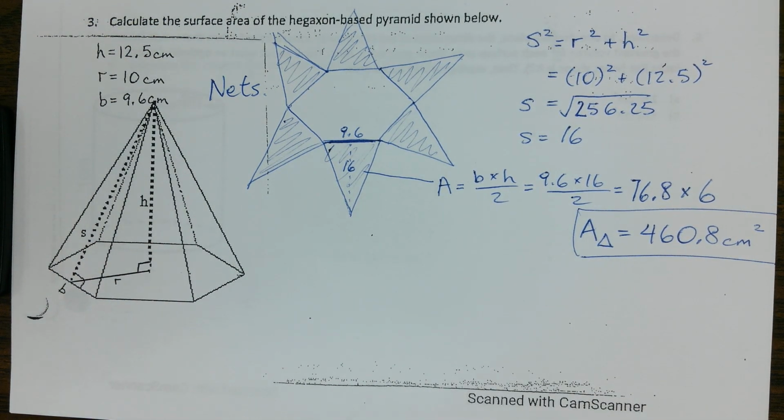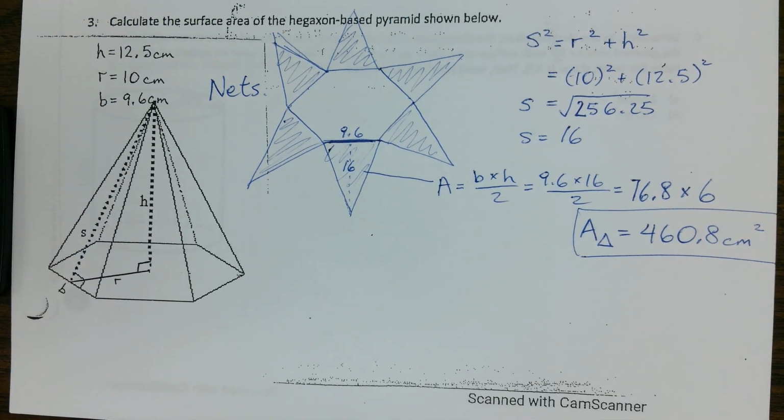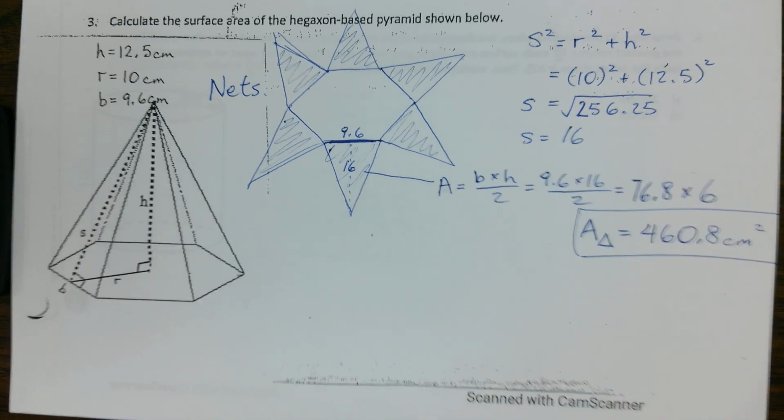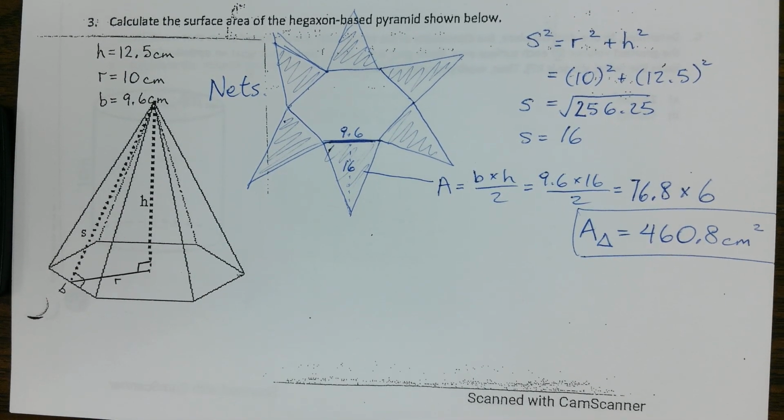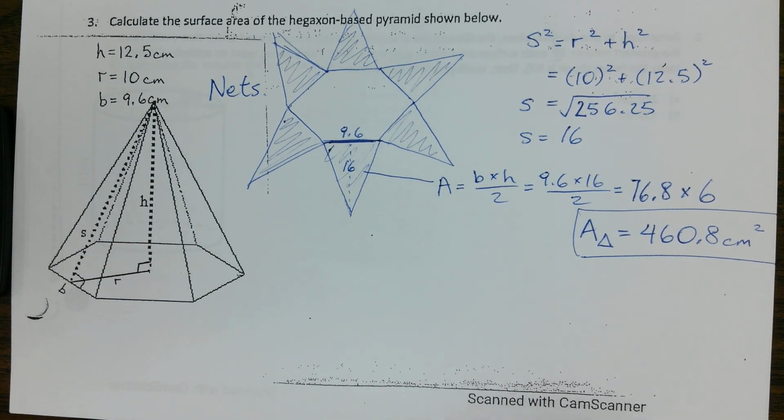Okay, and then this part right here. We don't know the formula for the area of a hexagon, so we have to use our imagination and break it up into shapes that we know.